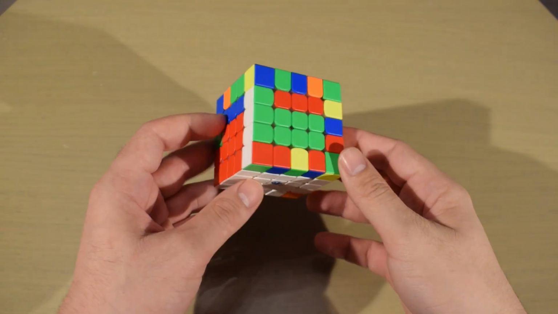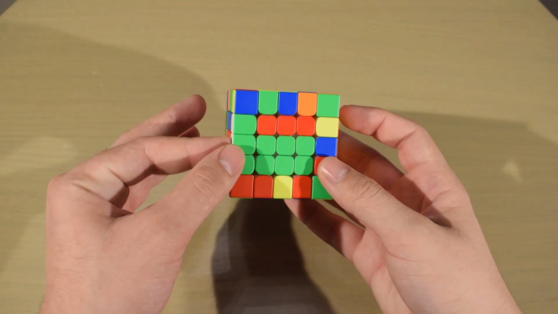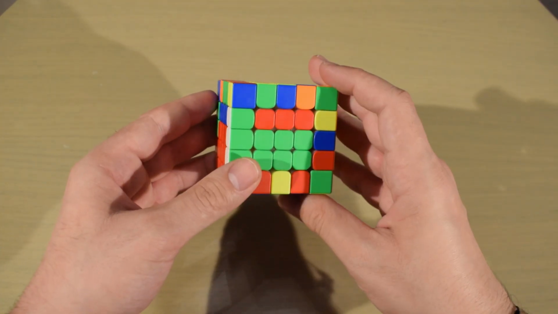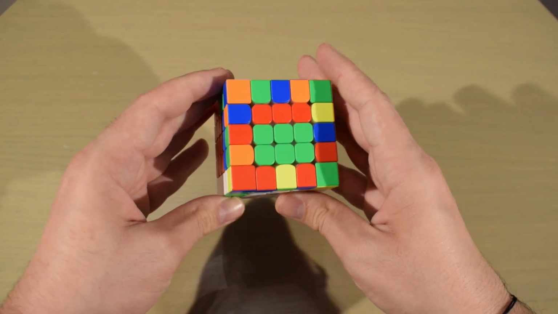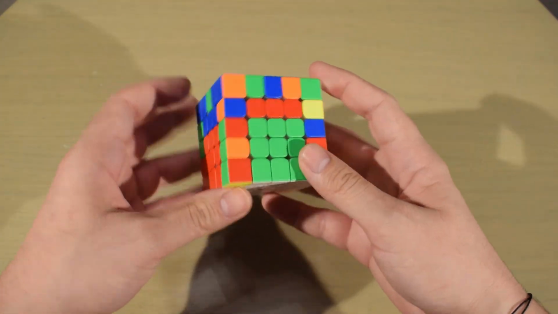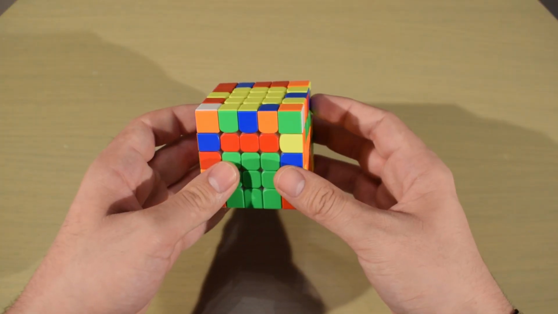And this is the last case. We have again the white edge here on the left. We want to insert it here, and we can do it like this: L, F, L prime, F prime. And we inserted it and the centers remain in the same position.